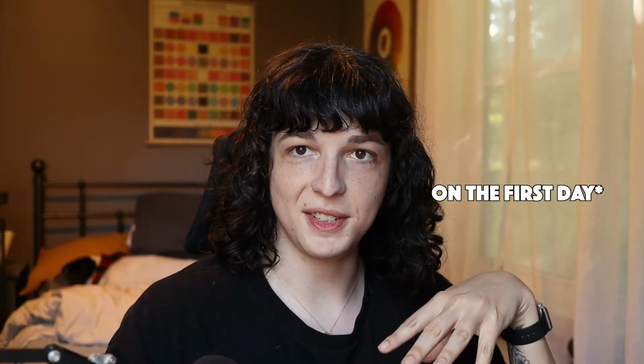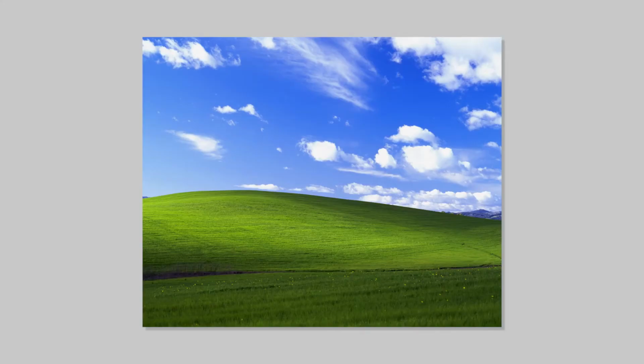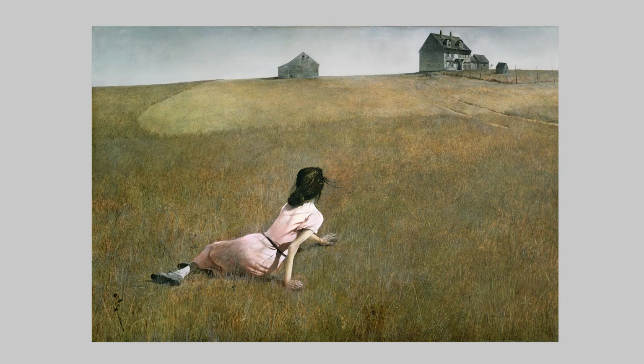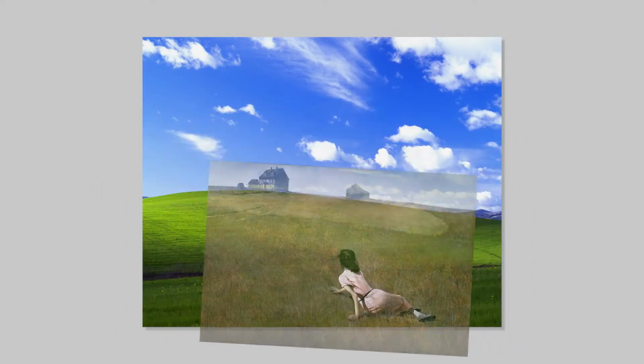I didn't get the idea to match up these two things. I initially was just going to recreate Bliss, but I was looking at it for several hours while I was drawing it, and I was like, it needs something. Oh, this hill kind of looks like this other hill. Wouldn't it be funny if I mashed them up? Okay, now let's spend hours doing that. Was it worth it?